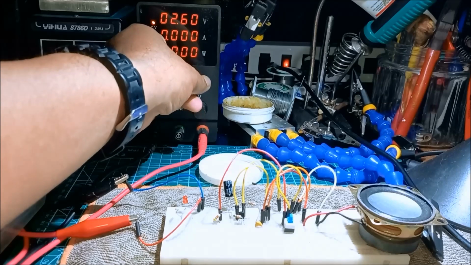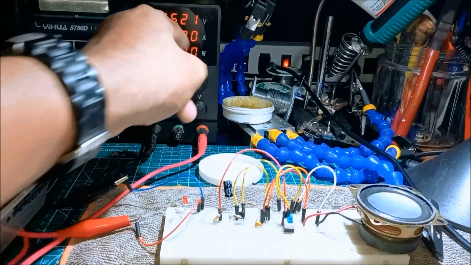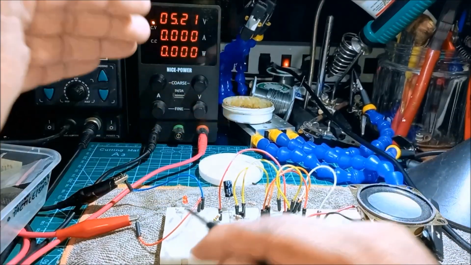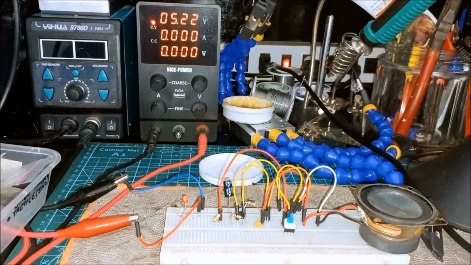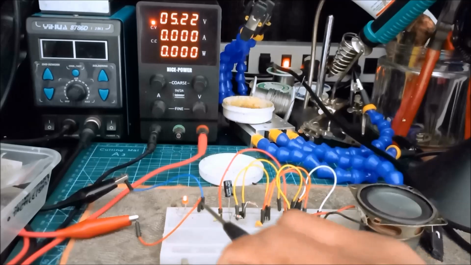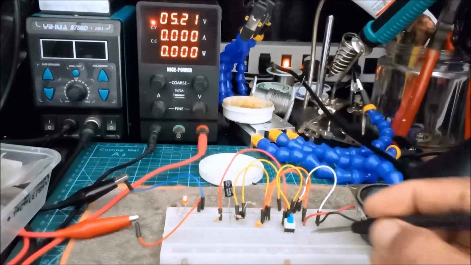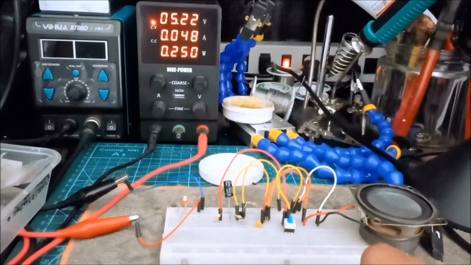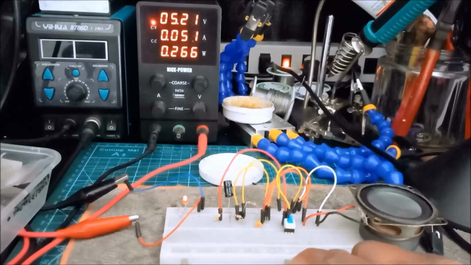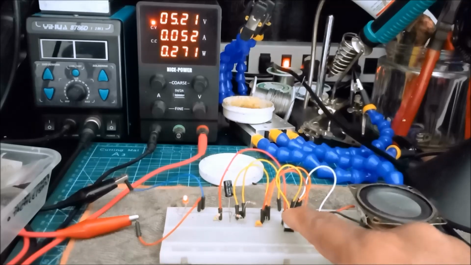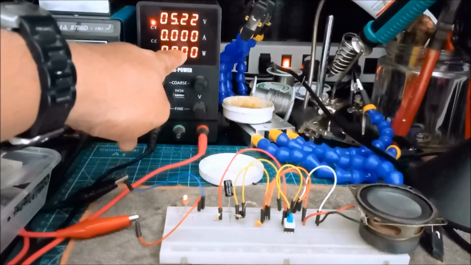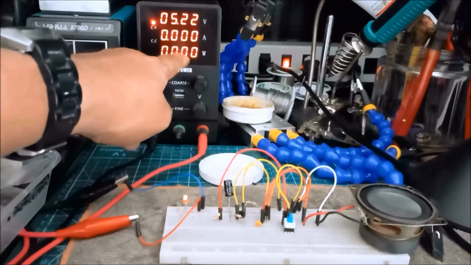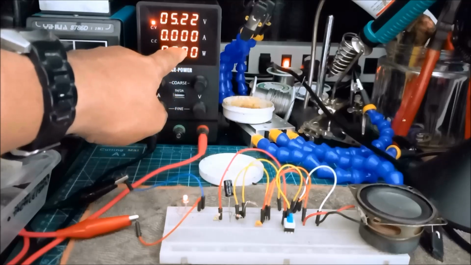Let us now supply the voltage. What if we have a 5 volts supply? So we have now the power LED. Okay, the power LED turns on, and then if we press the switch, we got a reading in ampere and also our wattage rating here.